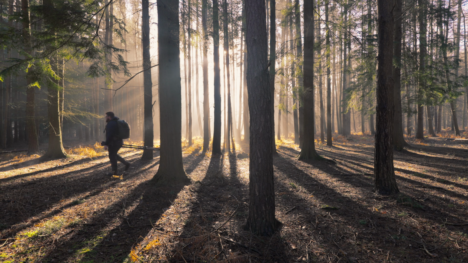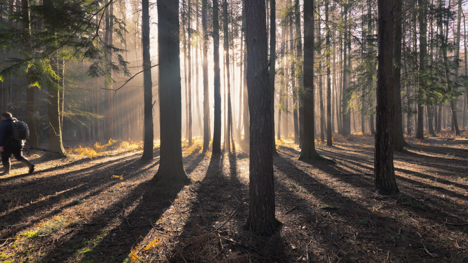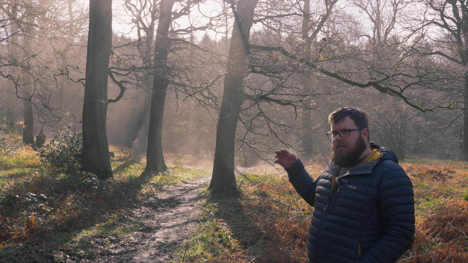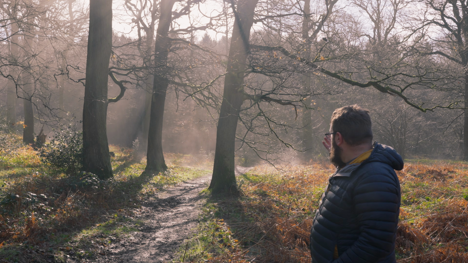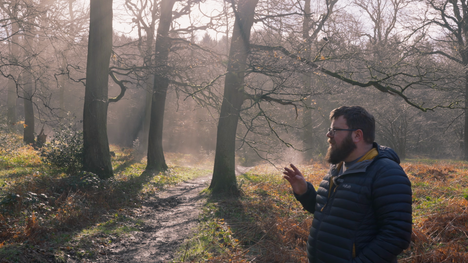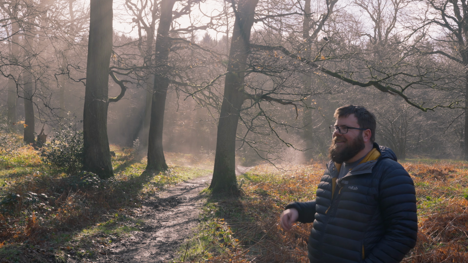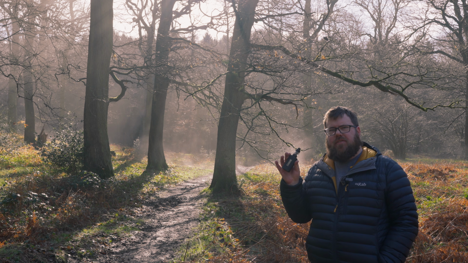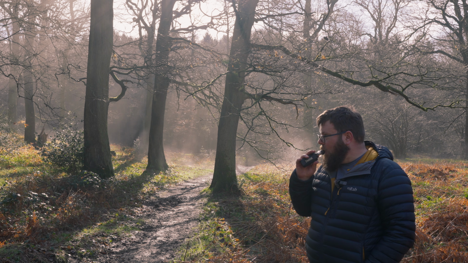Myself and Steve are just walking down this path here, and had to grab another shot. Really quite like this with these oak trees, and we had this mist coming through, and obviously being lit up by the sun, some lovely rays. The problem is the mist didn't last very long, so it's a perfectly calm morning. So I thought, well, let's introduce the fog machine.